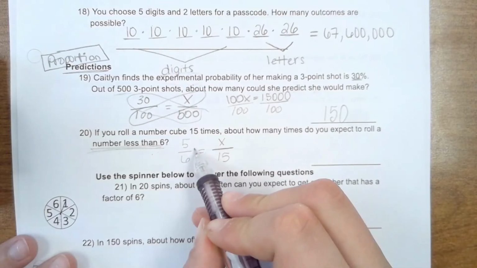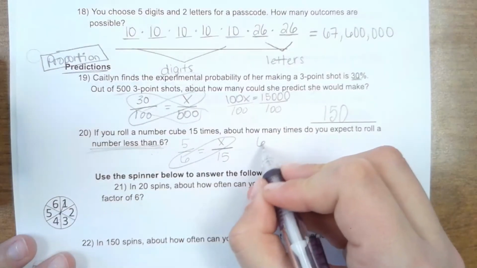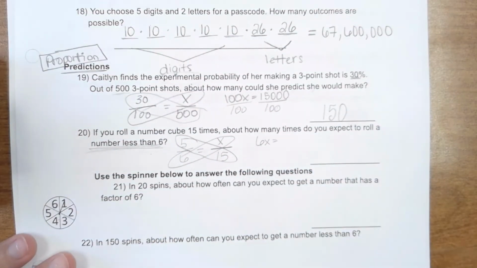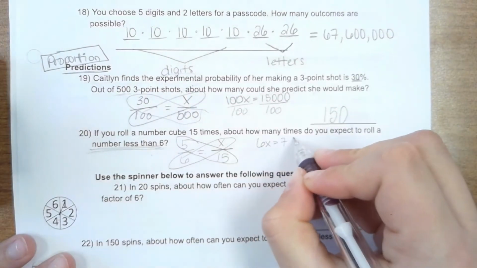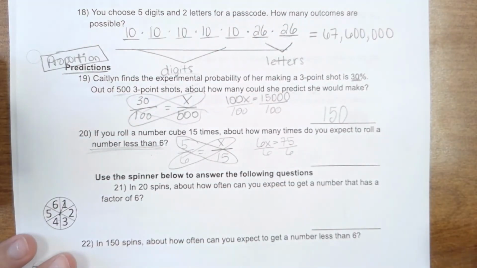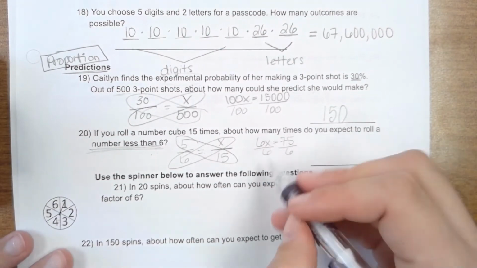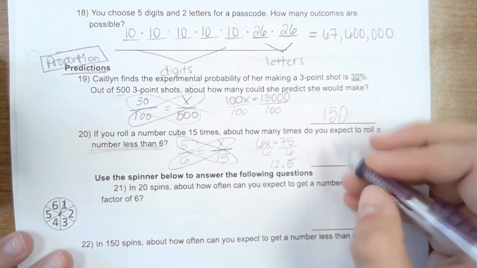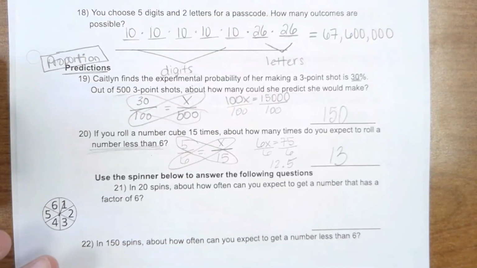Okay, so cross multiply. 6 times x is 6x. 5 times 15 is 75. Divide both these numbers by 6, and 75 divided by 6 is about 12.5. So since we are predicting, we'll just round it up to the nearest whole number, so we'll say 13.